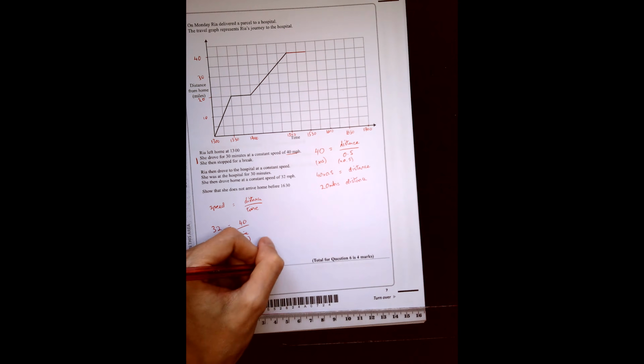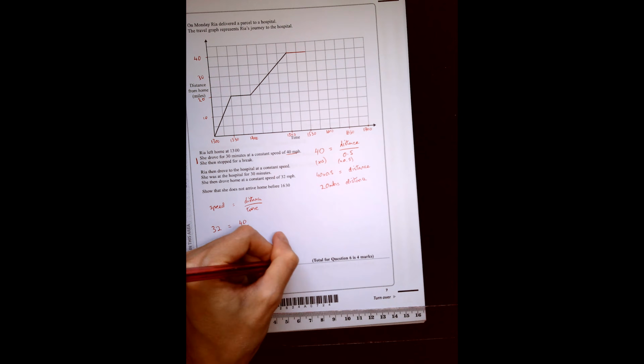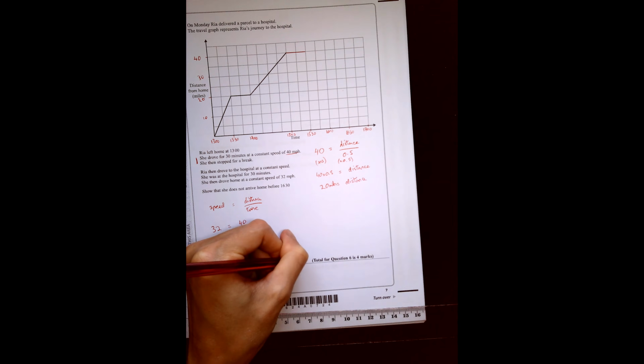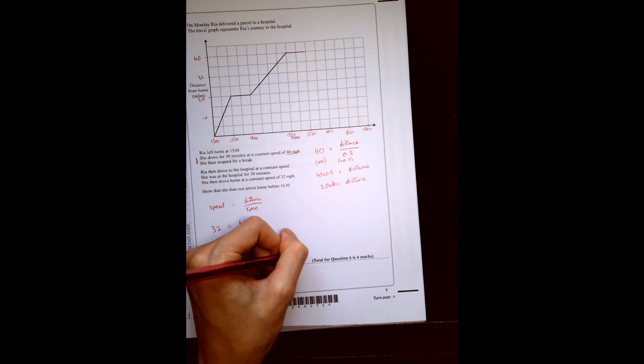So that is going to be 4 goes into 5 once, and there's 1 remainder, so 1 1/4. Now remember, that's hours, isn't it? Okay, because the speed was in miles per hour, and this distance was in miles, so this is hours. So 1 hour 1/4. Now that is going to be 1 hour and 15 minutes.